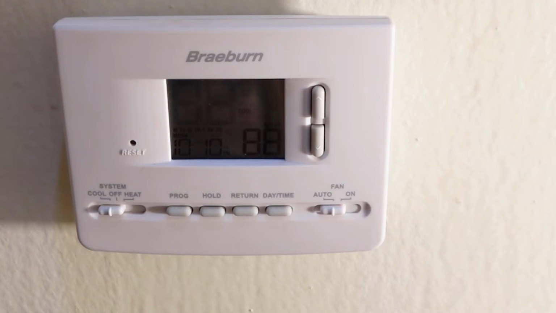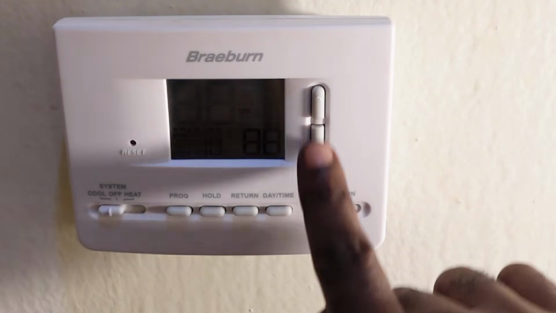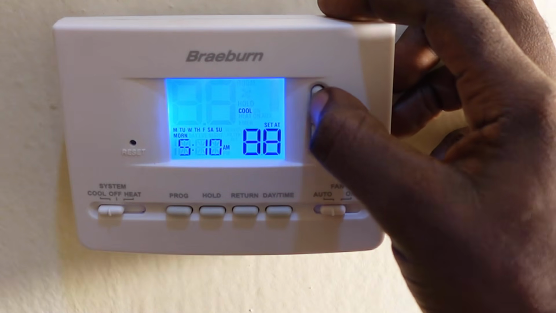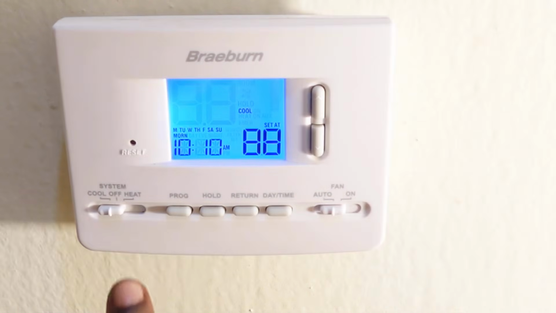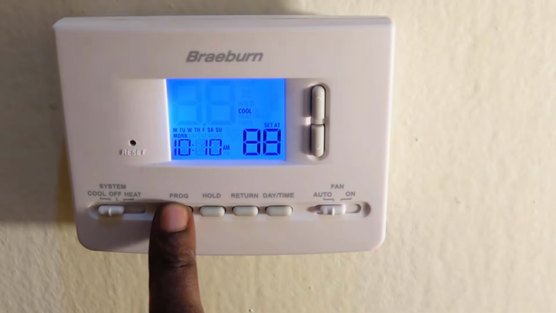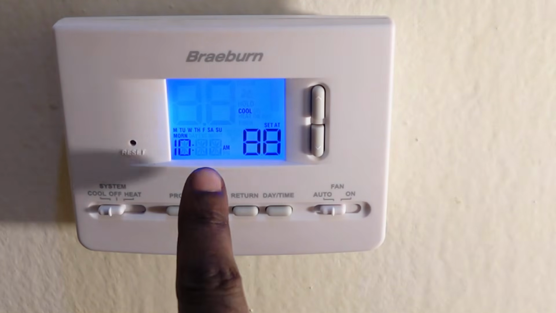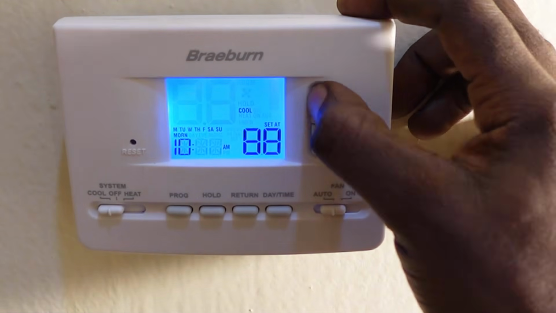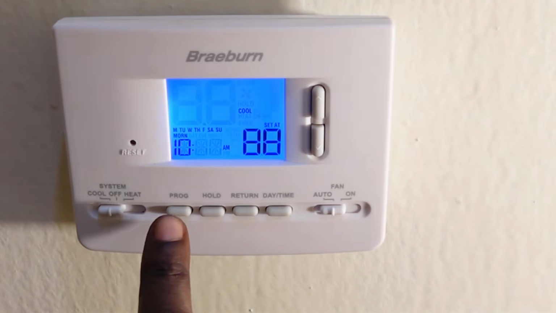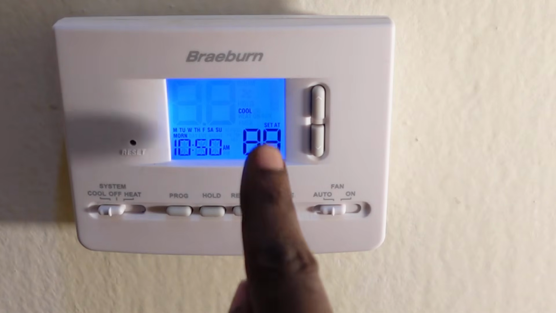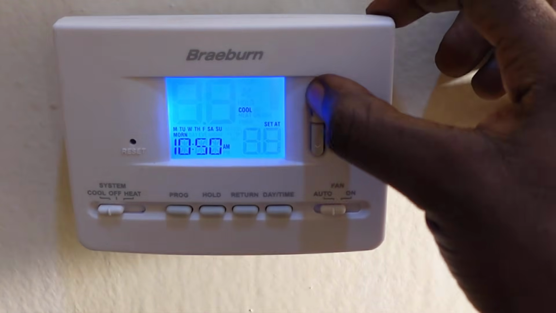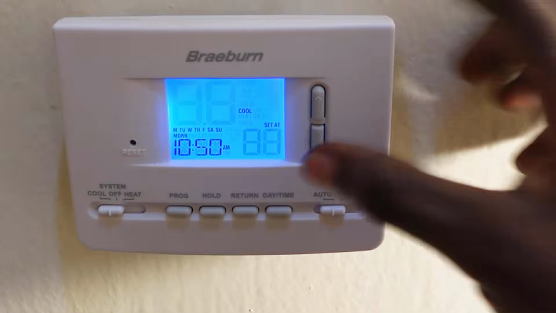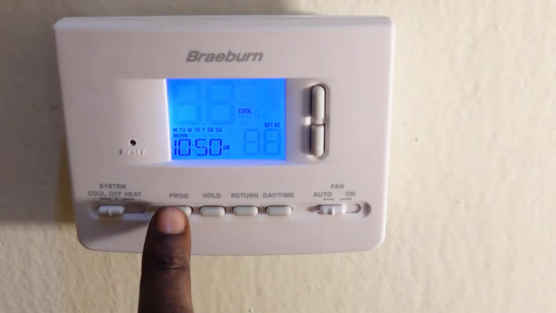First we're going to start with setting the time. So use the arrow up and down buttons to adjust your time. You can see it's changing. Okay, and once you're done here, come back here and hit the program button. Okay, now you can see the minutes flashing. So use these buttons again to set your minutes. And after this, come back here and hit the program button. And now you want to set the temperature. So use these buttons again to set your temperature. Okay, and once you're done here, come back here and hit the program button.